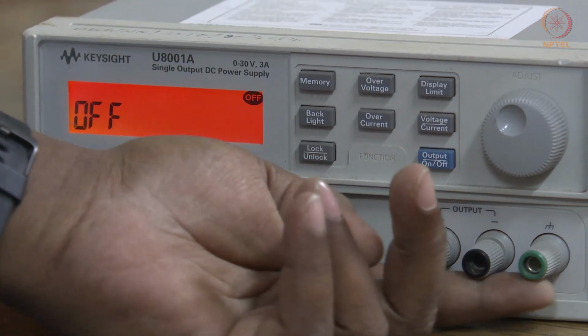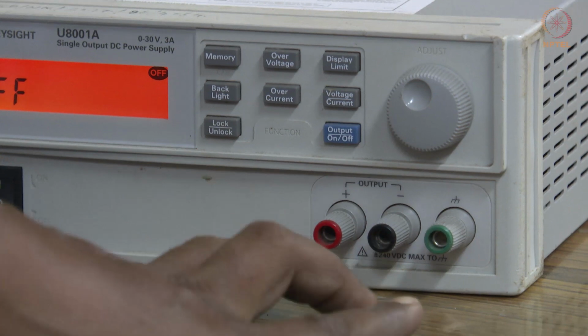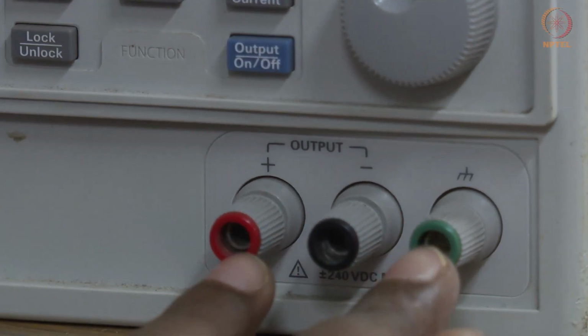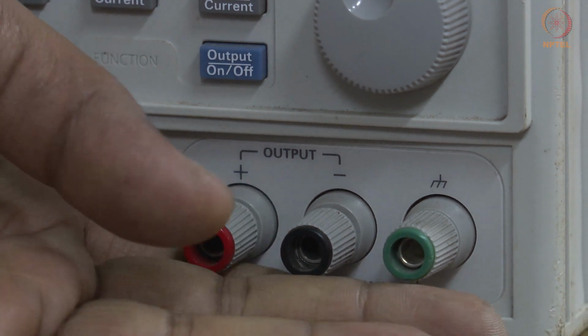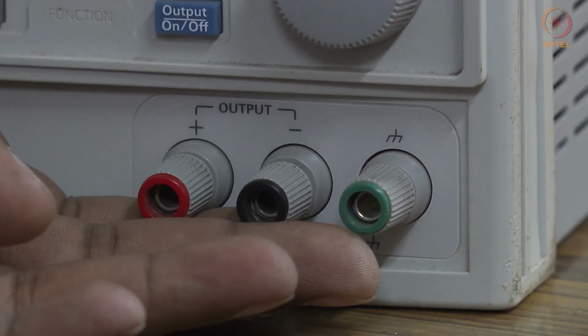This is our output terminal. The black one will be 0, and the red and green will be plus 15 and minus 15. So our required voltages we can obtain through these terminals.